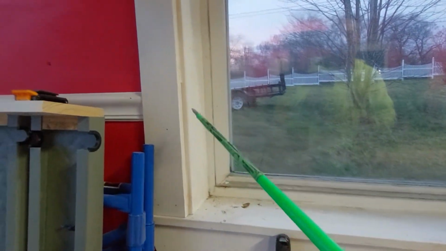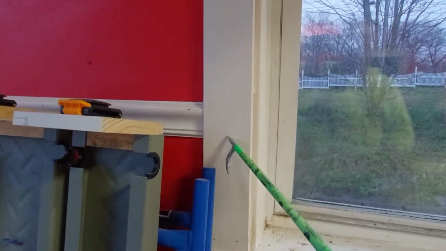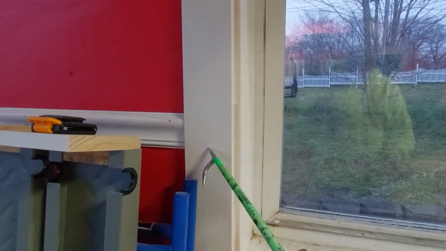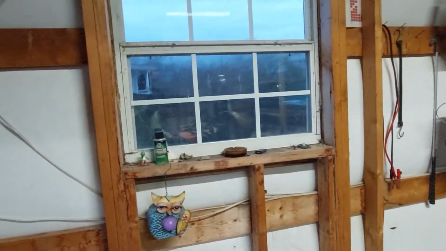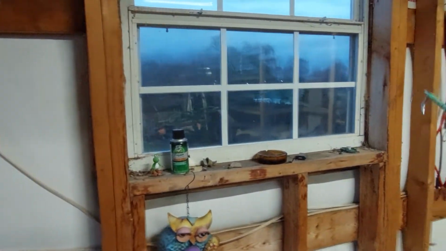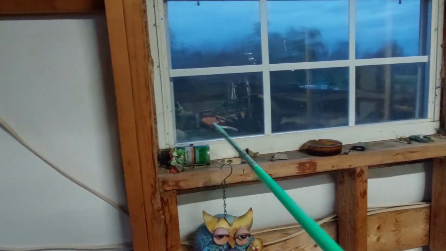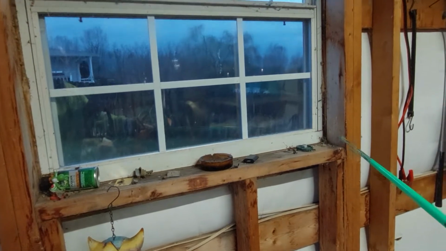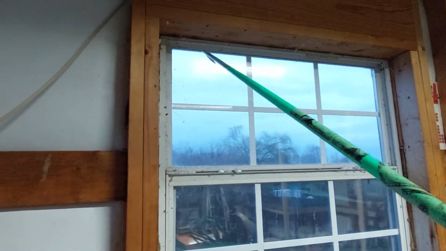But I did not know that because I did not pull the trim boards off. So we highly recommend you pull the inside trim boards off. And once you pull them off, you'll see what kind of space you got to measure your window.